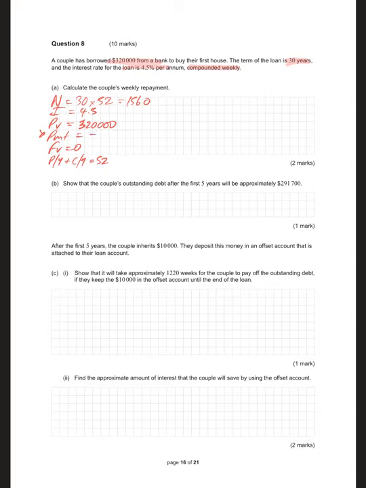So that comes to negative 373.91 to 2 decimal points. Therefore, $373.91 weekly repayment.